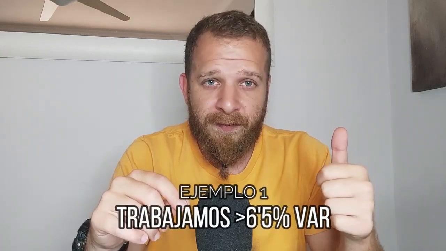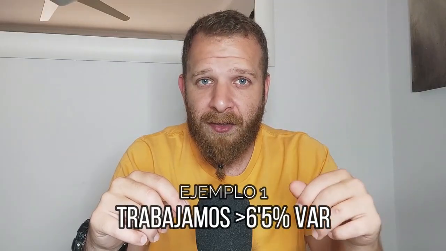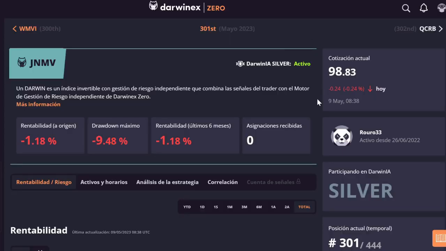In this case, we are trading in a way that our risk exceeds that 5% target. To check what risk our underlying strategy is working with, we just need to go to the Strategy Analysis tab from the main page of the Darwin, and at the bottom, we'll find the section Signal Account Risk Management.